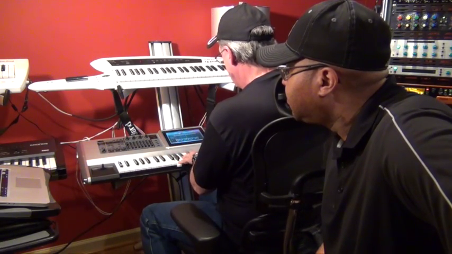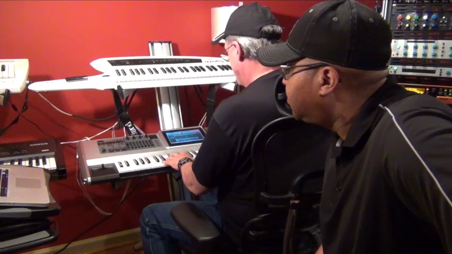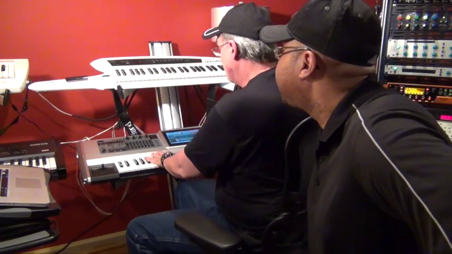All right, try another key. G flat major. G flat, A flat, B flat, C flat, D flat, E flat, F, G flat. So the 1, 4, 5 chord progression would be G flat, C flat, D flat, and then G flat.